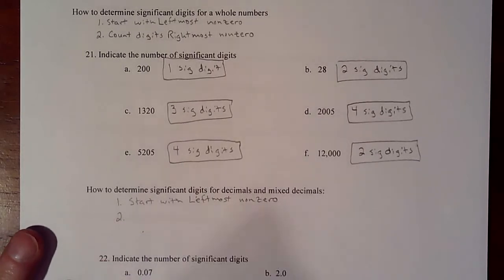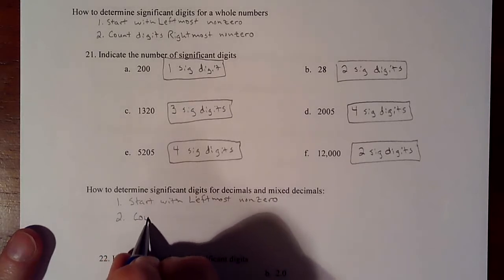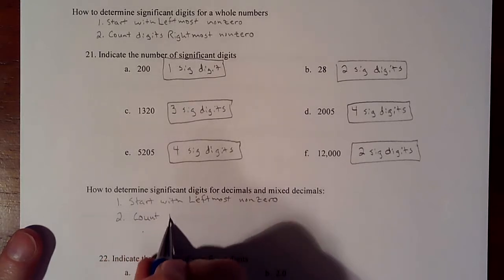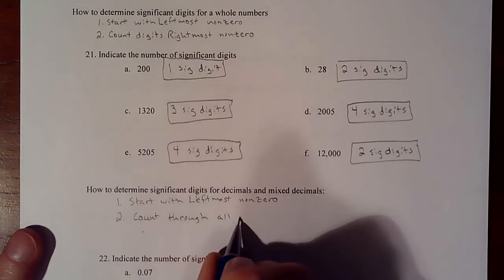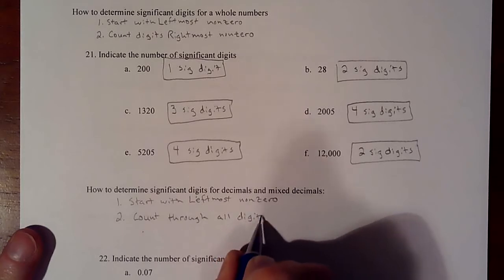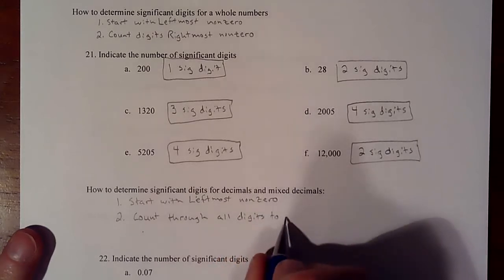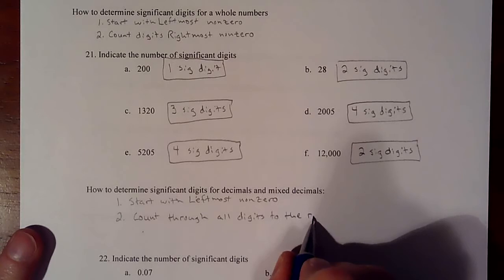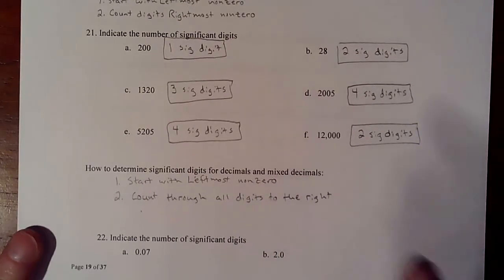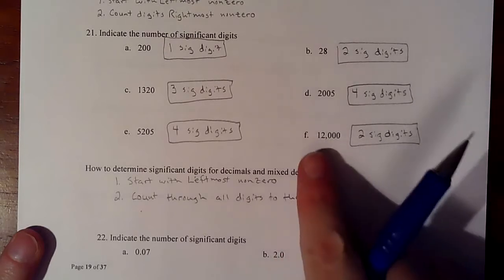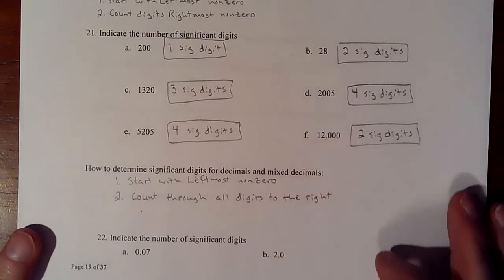And then after that, we count through all digits to the right. Because on a decimal, you wouldn't keep going with the zeros. You wouldn't have something like 12,000. If it was a decimal, you would just have stopped at the last digit.